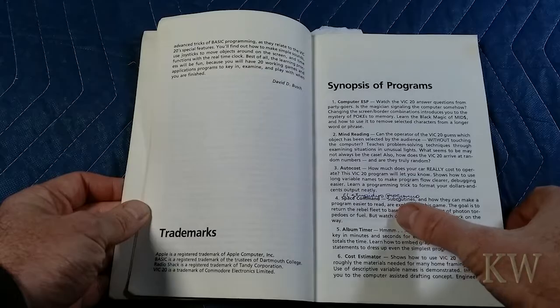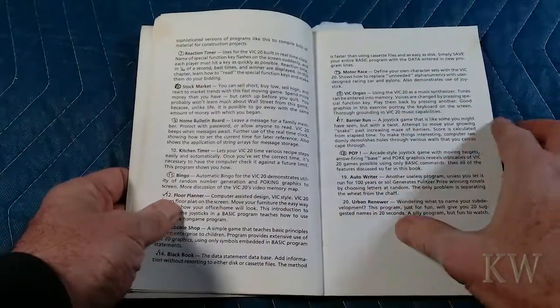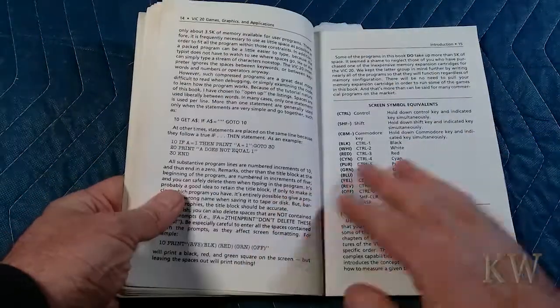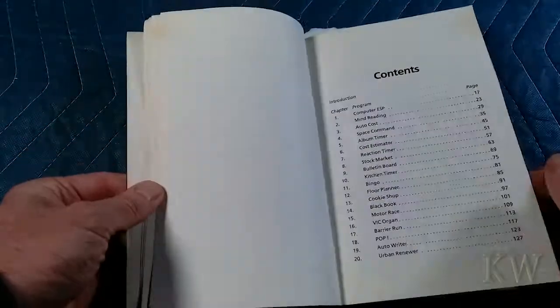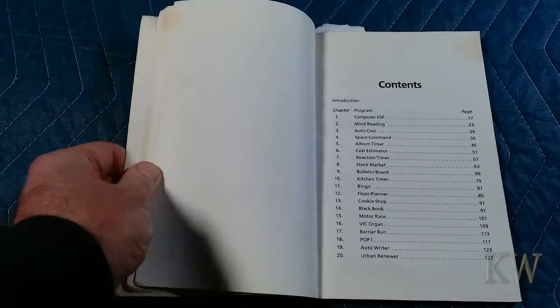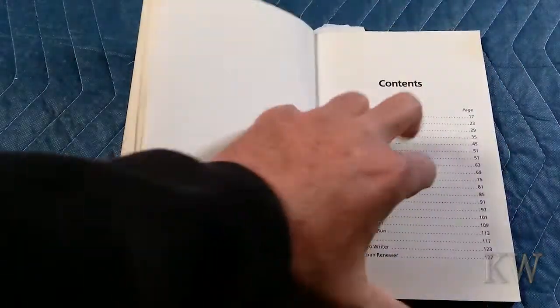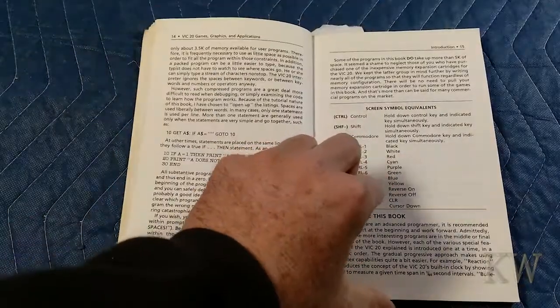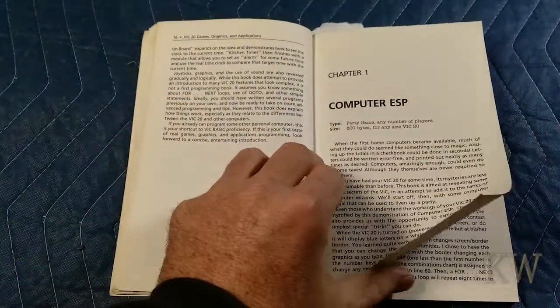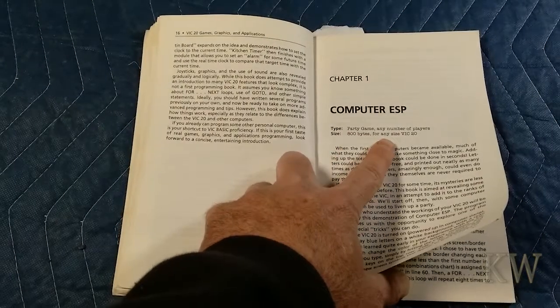You can see somebody put some nice comments in here, and they circled things. It looks like maybe they were going through it and doing all the pieces and parts. What this does is give you some programming in BASIC. You can see the programs, and you go through each chapter. One of them is Computer ESP, a party game for any number of players, 800 bytes for any size Vic-20. So you read through it and it gives you some introduction.